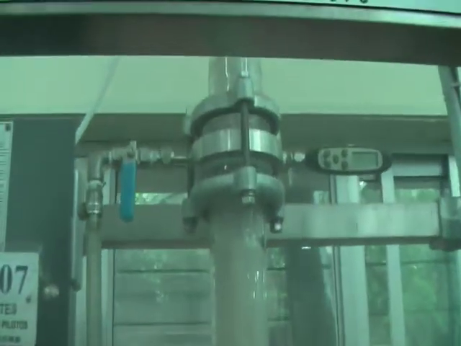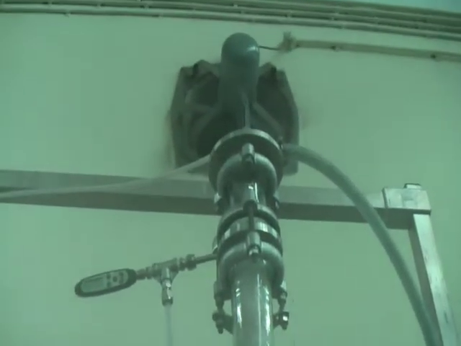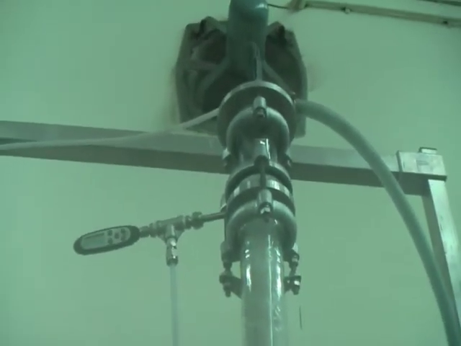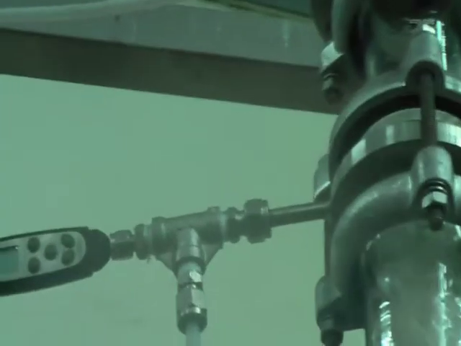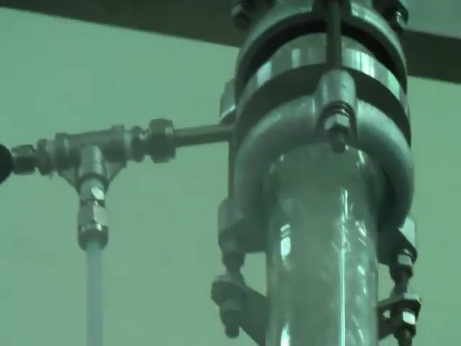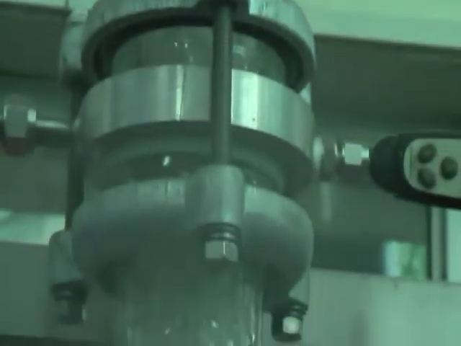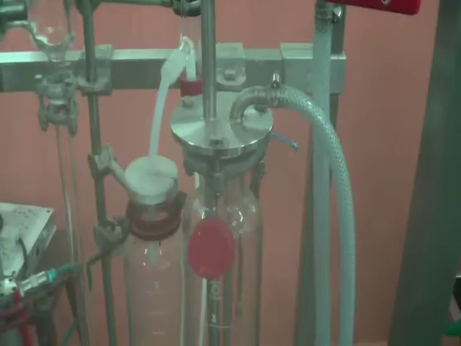The chief component of this setup is the packed column. The packing done here is in a random way with Raschig rings. The gas and liquid phase flow inside the column in a counter current way, with liquid phase from top to bottom and gas phase from bottom to top.